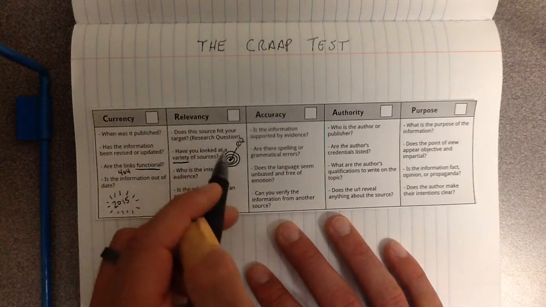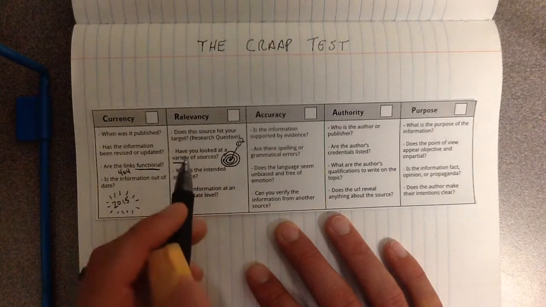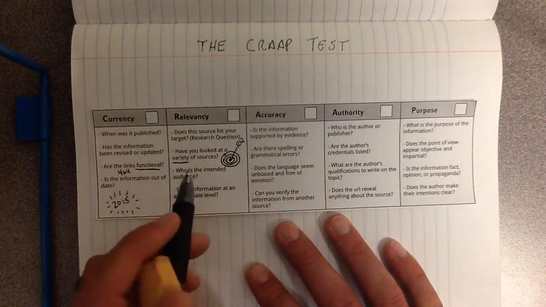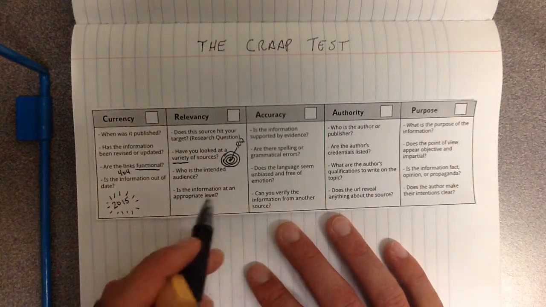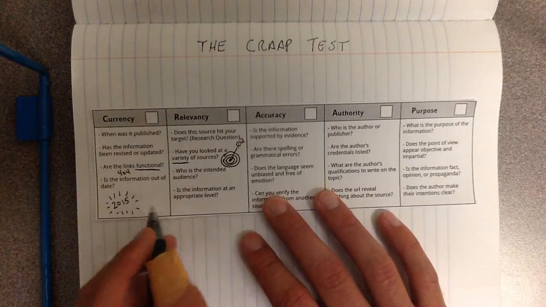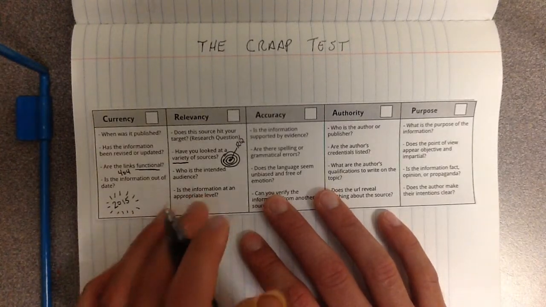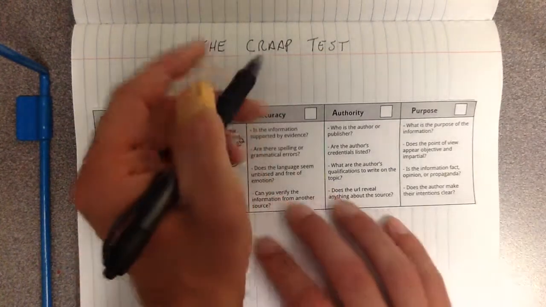Because we need to check our information against other ones. We want to make sure that we're not just picking the first, but we're picking the best pieces of information, the best sources. Is the information at an appropriate level? This just means don't use like a 4th grade reading level website. You know, like we're better than that. Find something that's at your level.